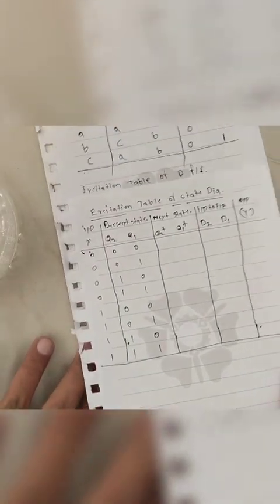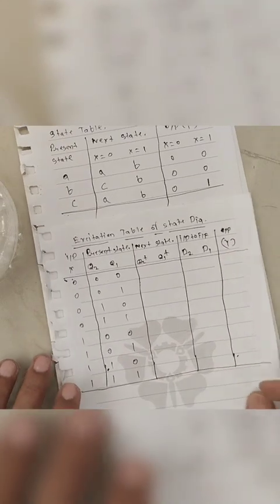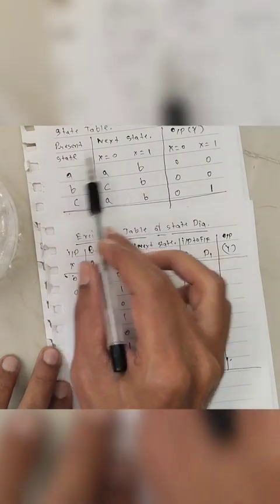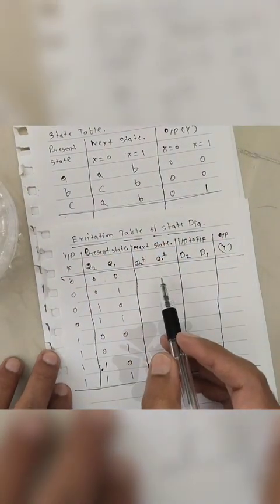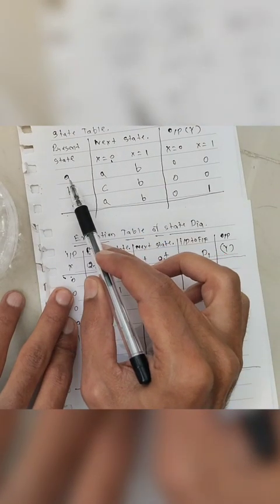We have already written the state table of the state diagram: present state, next state, output Y. If input X is equal to 0 and A, we have considered the A value, that is 0 0. Next state is also A, means 0 0.